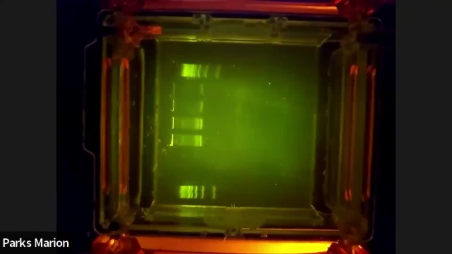We've got pretty great separation now after that 45 minutes has passed. We can see our ladders on either end. Our negative control, our blank, positive control, and our experimental sample. You'll discuss with your instructor what this gel is showing.